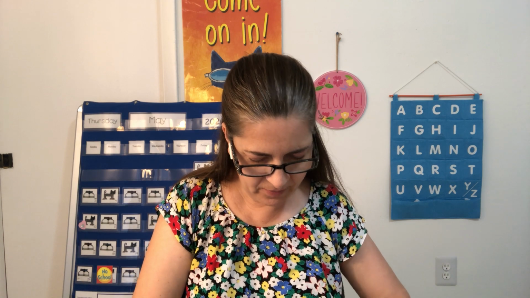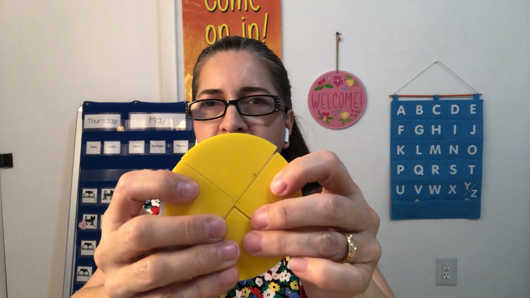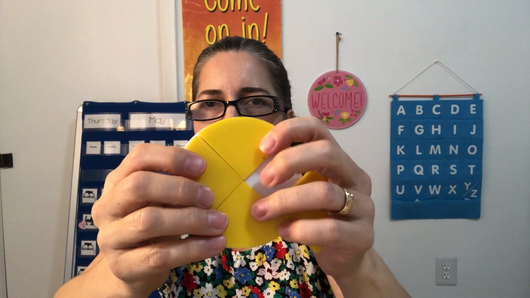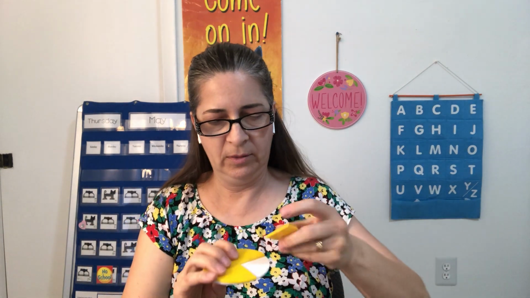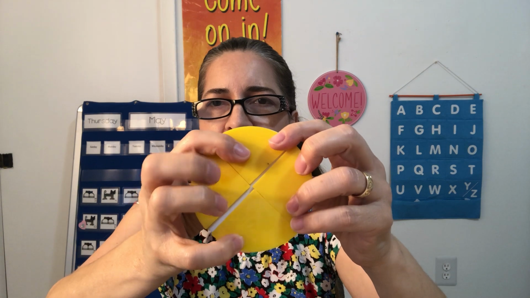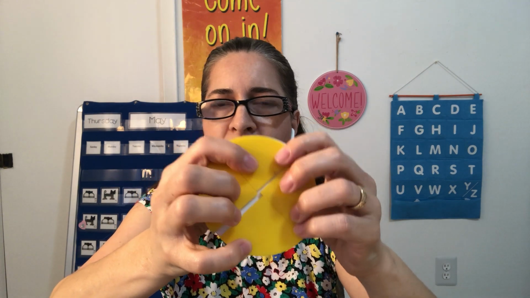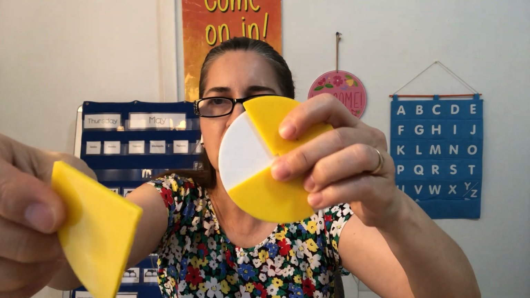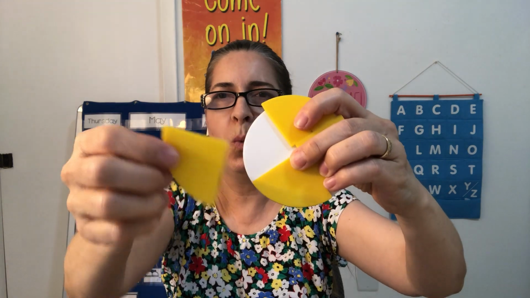So the first way they were falling apart, and now I'm using the whole as a backing, and yes, now you can see that this is a whole. How many parts are there? My goodness, it's easy if it's flat on the table. It's not so easy in the air. How many parts are there? 4. So what is this part called? 1/4. This is 1/4. Perfect.